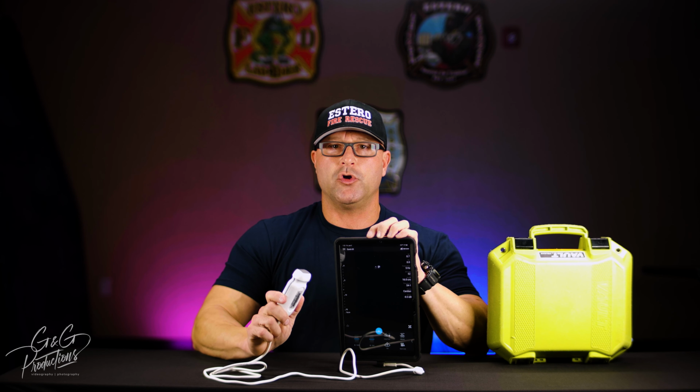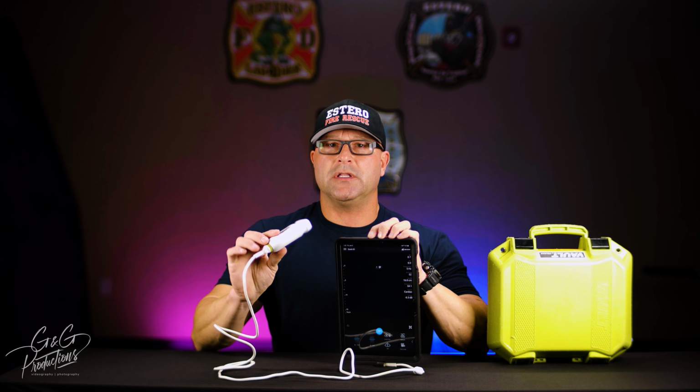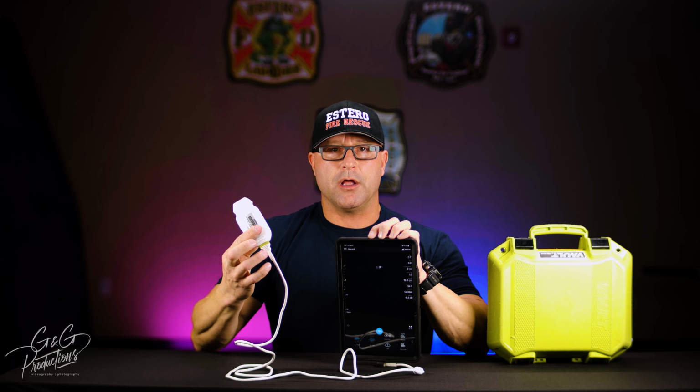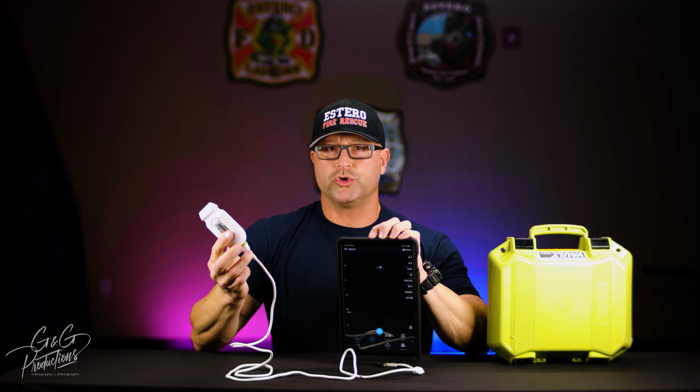Use lots of ultrasound gel. There's no such thing as using too much gel. You can use a lot, and then this transducer will get unplugged, and we'll talk about troubleshooting that later. Number 2, press hard. Think of the probe as a flashlight, and the harder you press, the more light you're going to shine into the patient's cavity, the better image you're going to get overall.